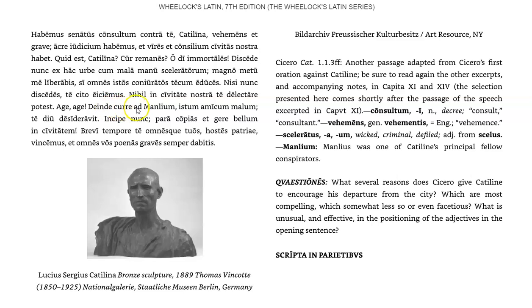Go, then run to Manlius, that friend bad. You for a while you have desired. Begin now. Prepare troops and wage war against the state. In short time you and all your enemies of the fatherland we will defeat, and all you punishment serious always you will be given.